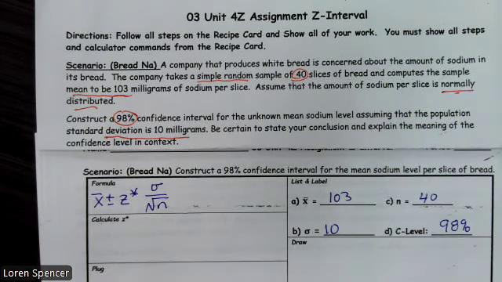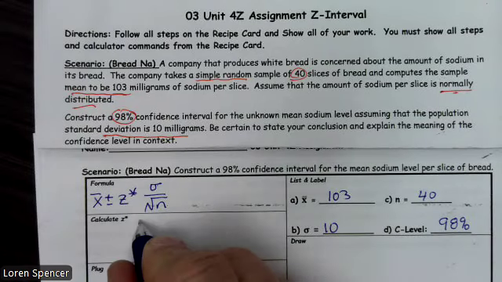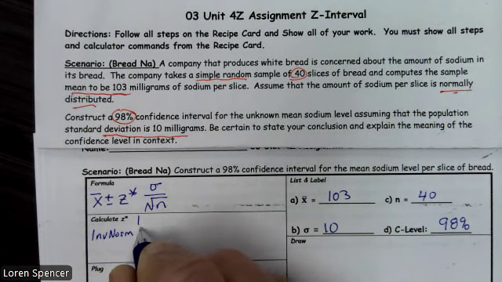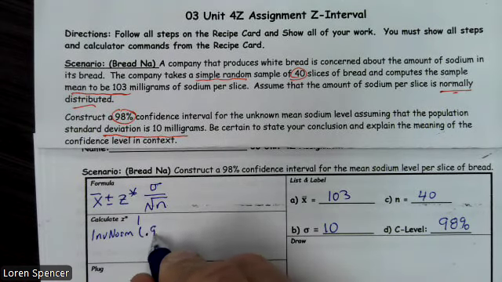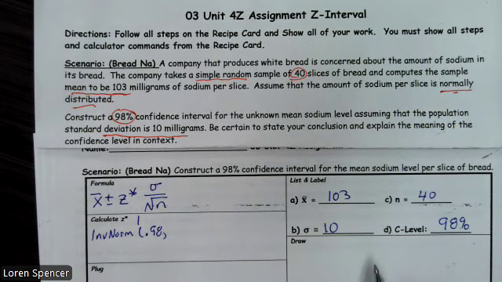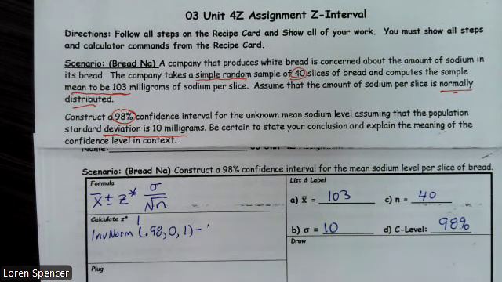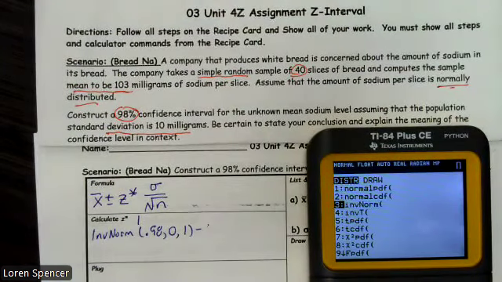All right, so I need to calculate Z star. Well, Z star means I'm going to have to go to an inverse norm. And it's going to ask me for my area, which in this case is 98 divided by 100, is 0.98. And since it's a Z, all Z's have a mean of 0 and a standard deviation of 1. And we want second vars, inverse norm.